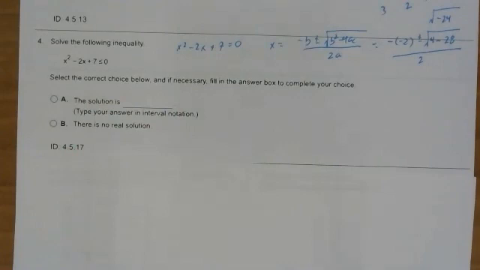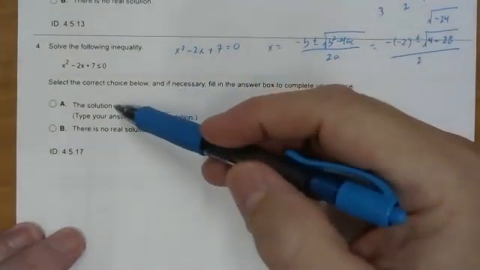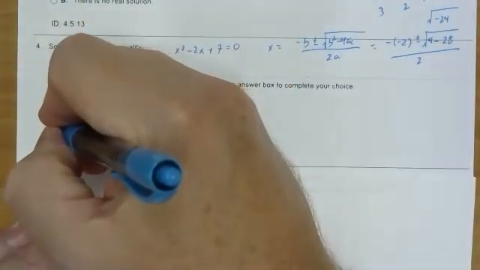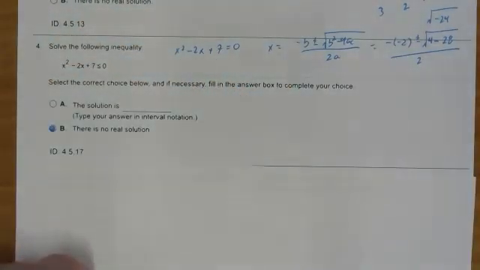The square root of a negative number makes it a complex number. So if I look at my answers here, I can either give a solution or say there's no real solution. As it turns out, for this one, there's no real solution. So there's nothing else to be done.